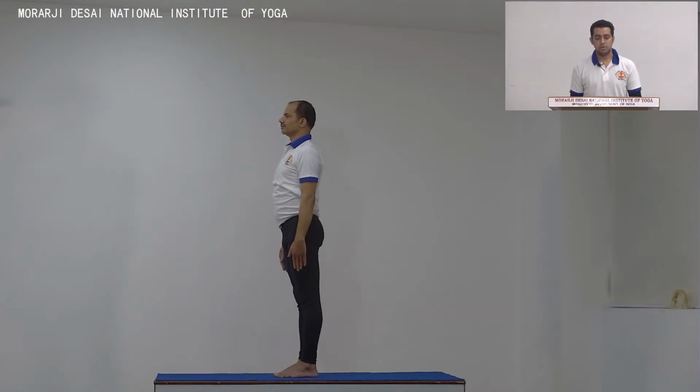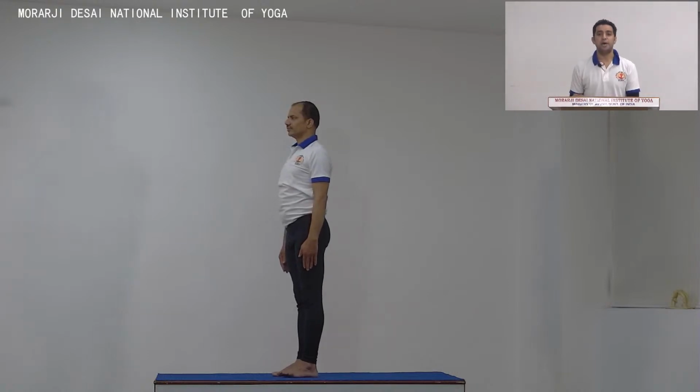Now, after the practice, just close your eyes for a few seconds, feel the impact of the upstretch, and we will move to the next practice. This is also a balancing pose, Vrikshasana. This practice helps in neuromuscular coordination. Our body takes the shape of a tree, the tree pose.